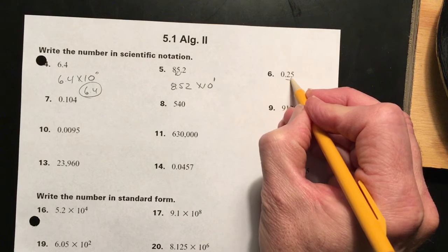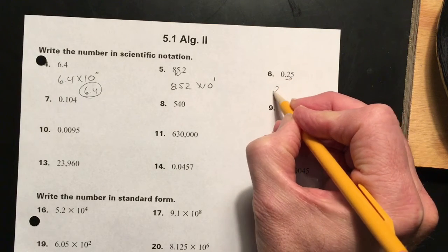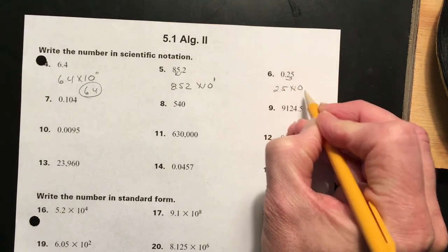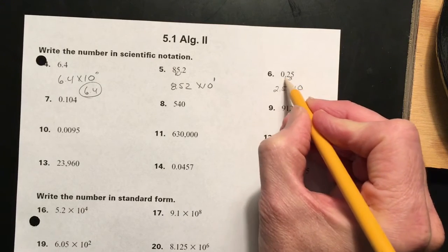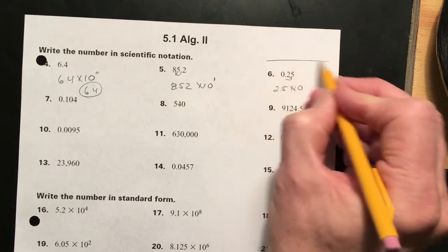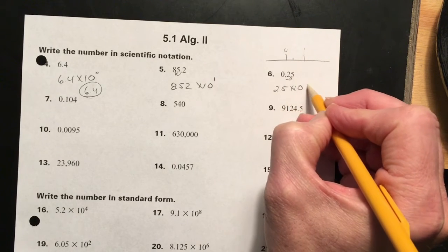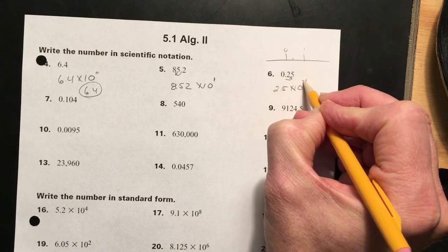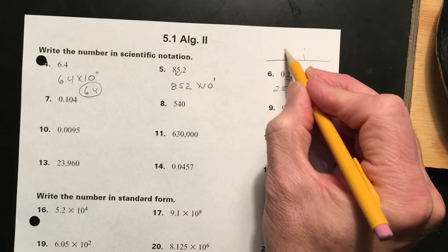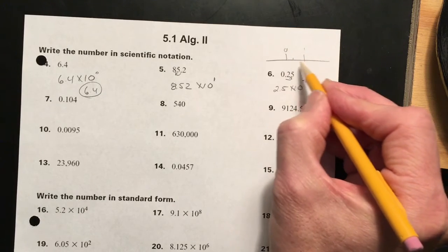Next one over here, 0.25. The decimal's here. It's got to go one place to that spot, so it's 2.5 times 10. Is this number between 0 and 1? Get on the number line. Here's your 0, here's 1. Well, 0.25, yeah, it's in here. So this is definitely going to move one place, it's a 1, and it's a negative exponent. Again, only between 0 and 1 are negative exponents.